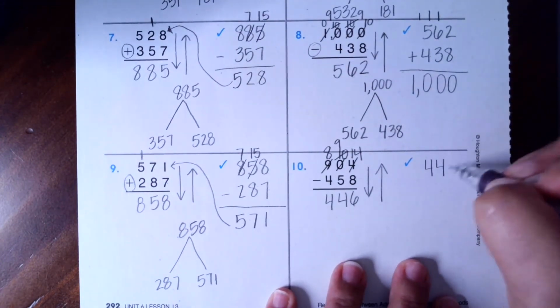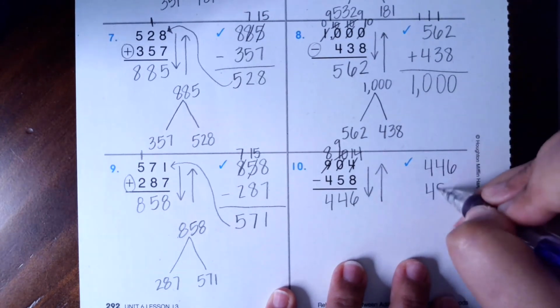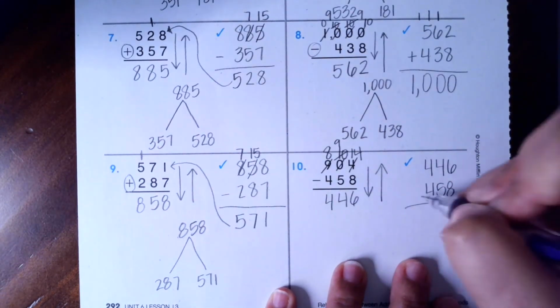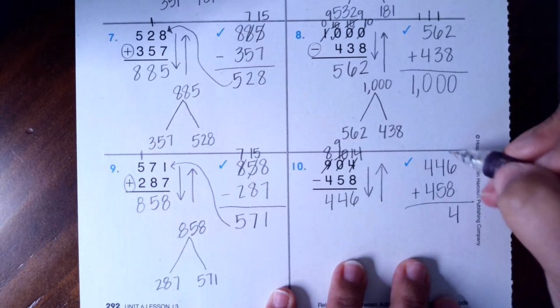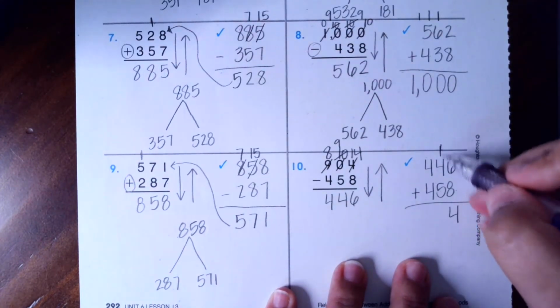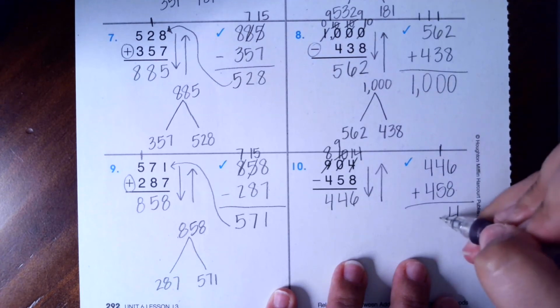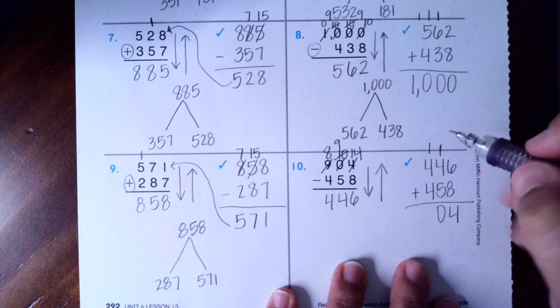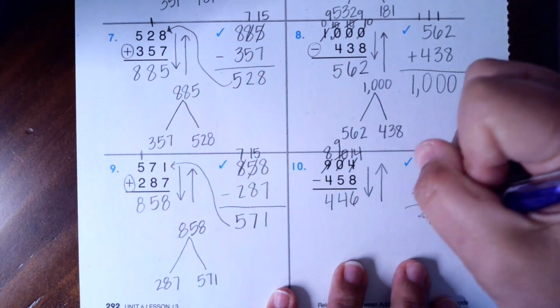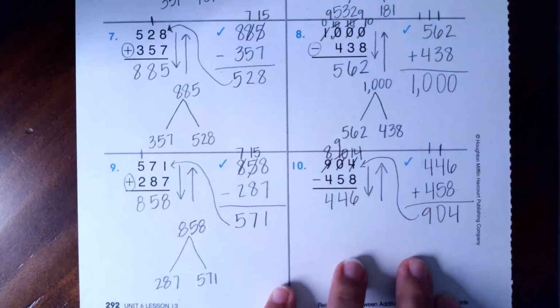So I'm going to add 446 and 458. 6 plus 8 is 14, a new group. 1 plus 4 is 5, plus 5 more is 10, another new group. 4 plus 4 doubles fact, 8 plus 1 more is 9. And yes, I got what I hoped.